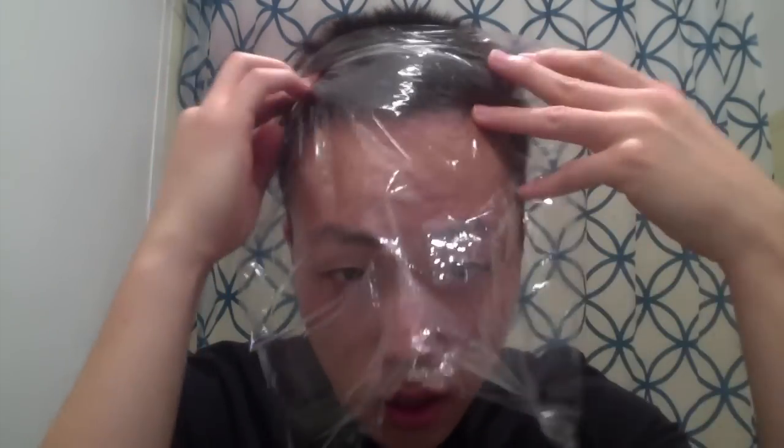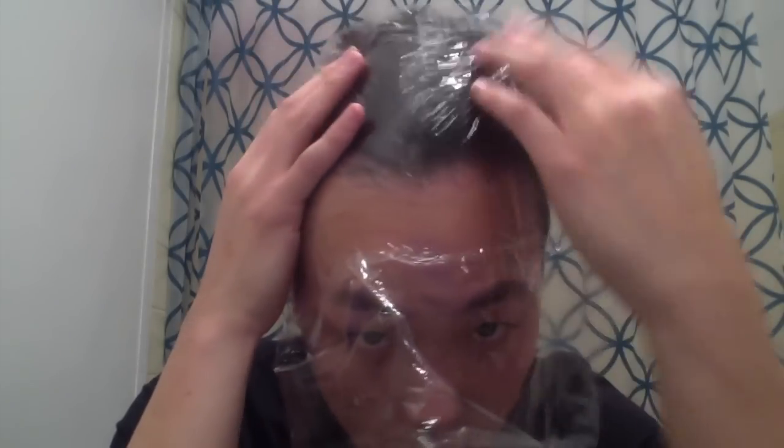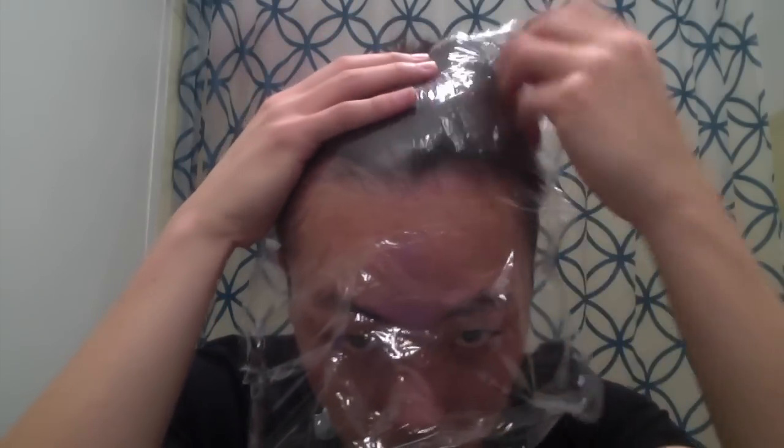Then you want to use a thin permanent pen, so that you can get the exact perimeter of your baldness. Just for example's sake, it's going to look something like this. So you're going to put plastic wrap over your forehead. You can have somebody hold it for you so it sticks better.